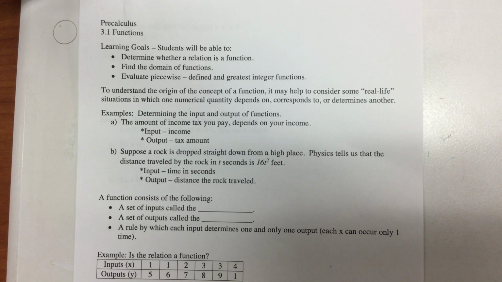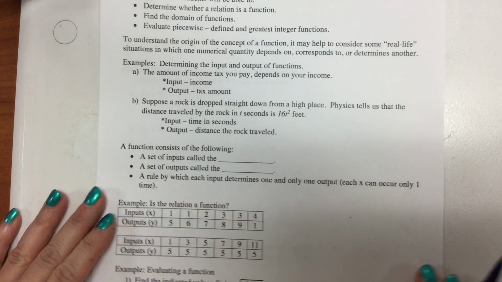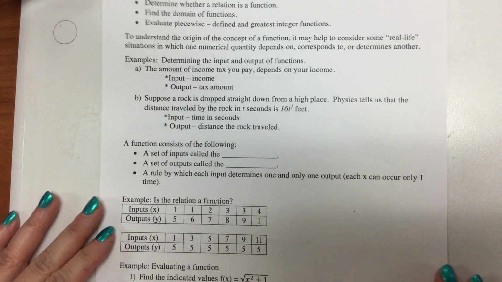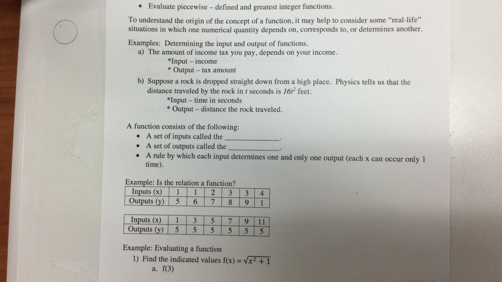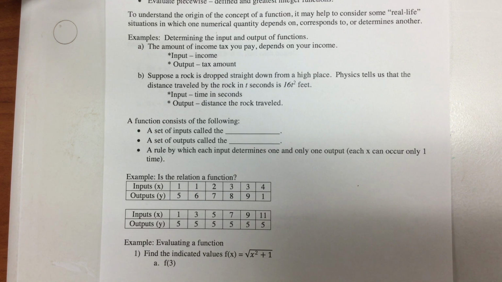Today in Precalculus, we are starting Chapter 3. 3.1, we will specifically look at something called functions. To understand the origin of the concept of a function, it may be helpful if we consider some real-life situations where one numerical quantity really depends on another one. So here are some examples of input and output of functions.